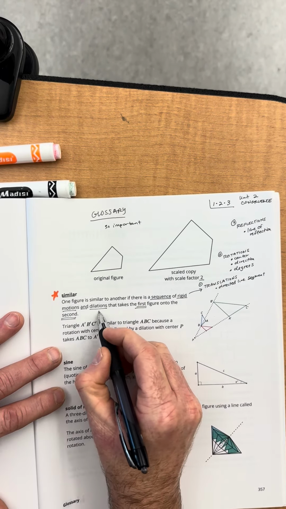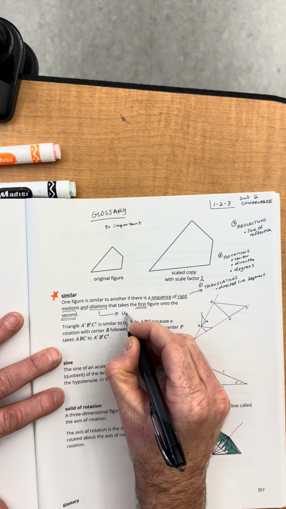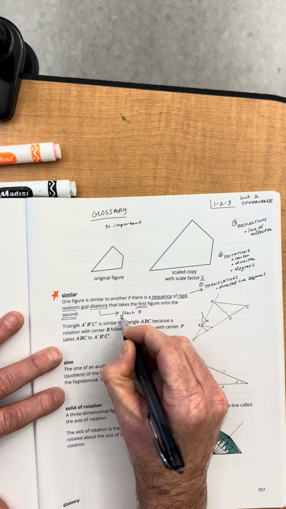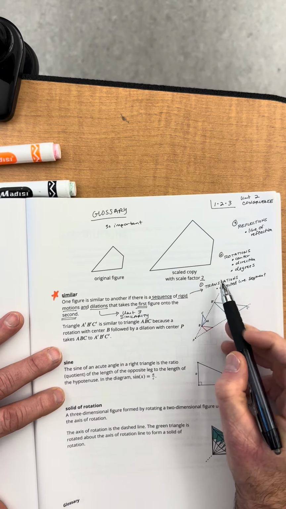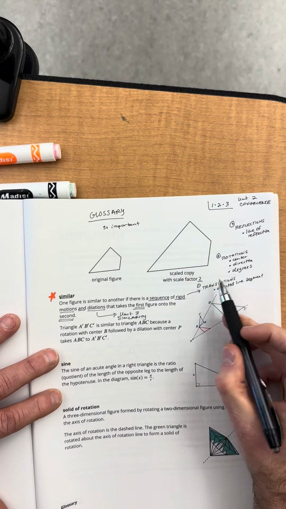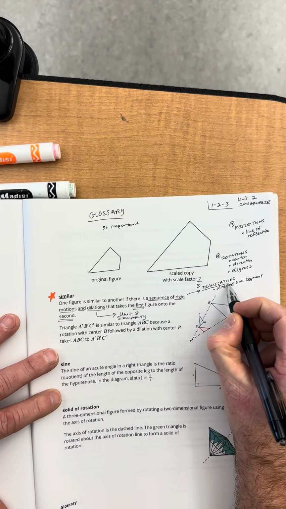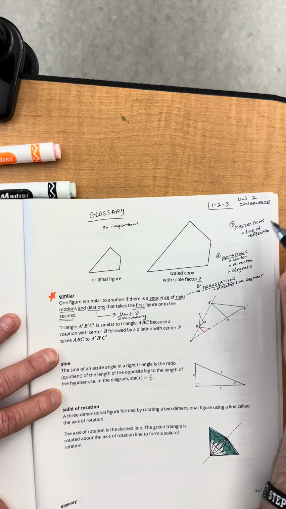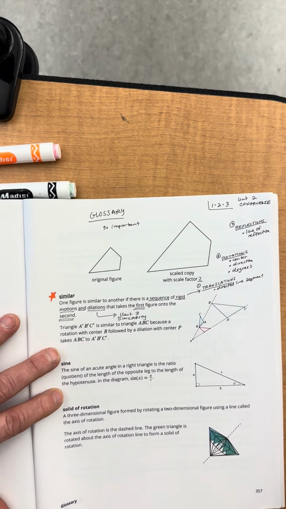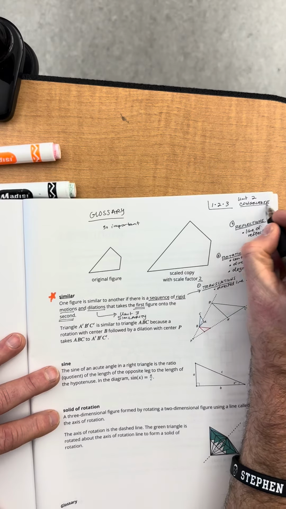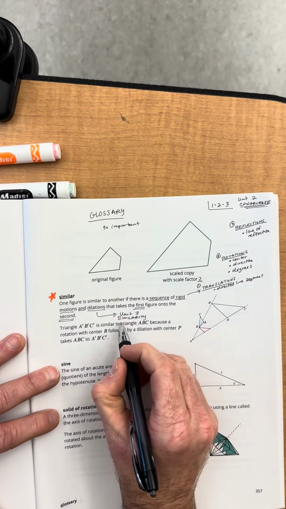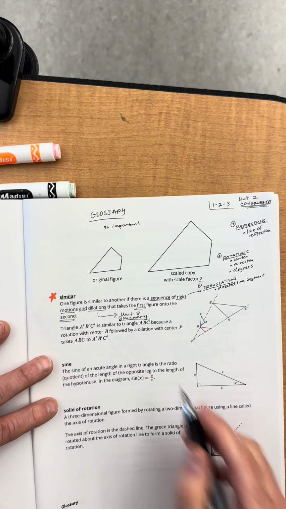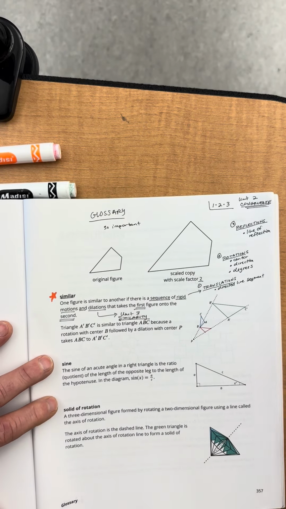Unit 3, we see similarity, and that's where dilations come in. So basically we're building upon what we already know. We already know about translations, rotations, and reflections. That's congruence. Then we add dilations, which brings us to similar figures.